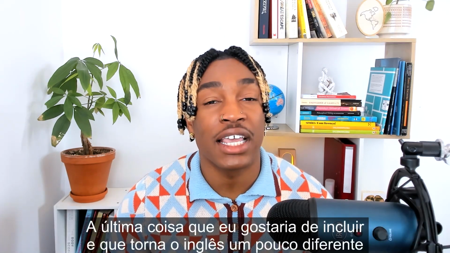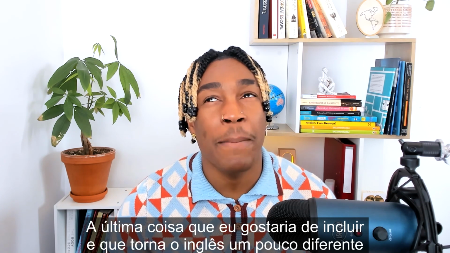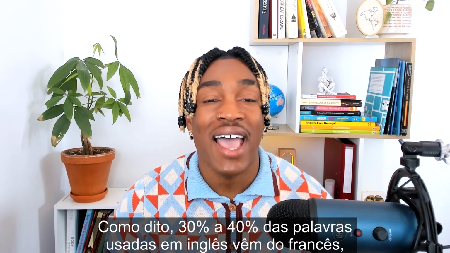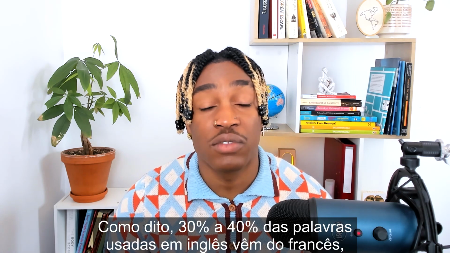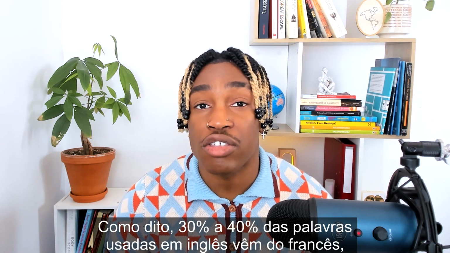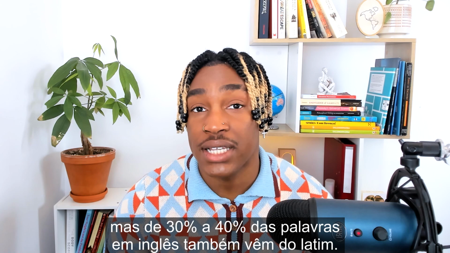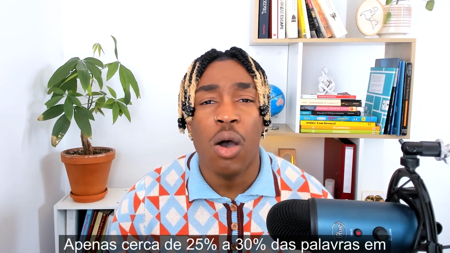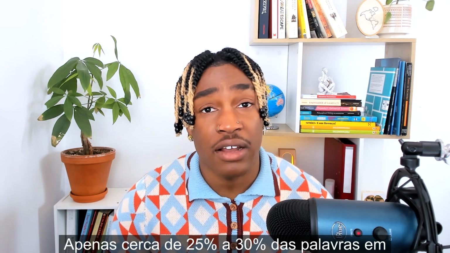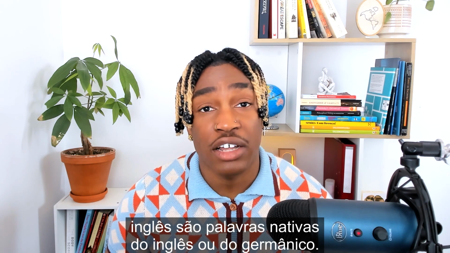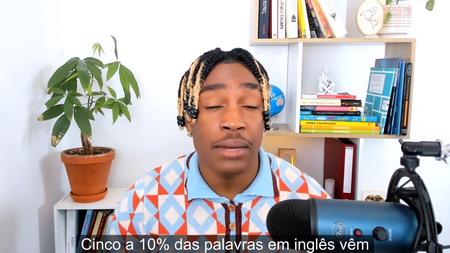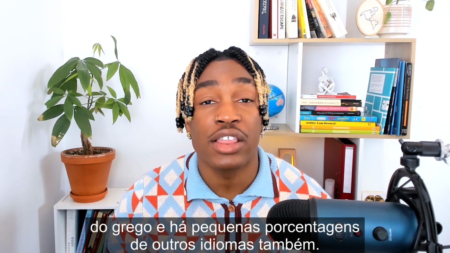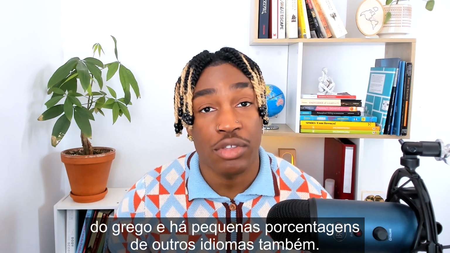The last thing I would like to include that makes English a bit different from the rest are the various loanwords in English as well. As stated, 30 to 40% of the words used in English are from French, but 30 to 40% of the words also in English are from Latin as well. Only about 25 to 30% of words in English are native English words or Germanic. 5 to 10% of words in English are from Greek, and there are small percentages of other languages as well.